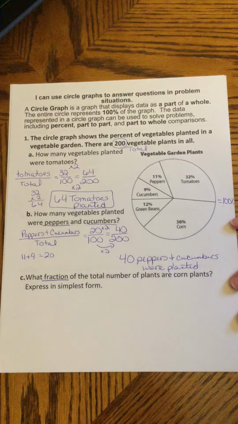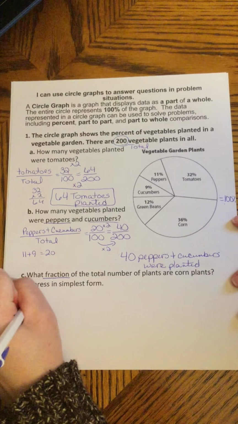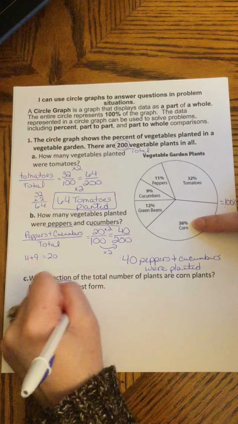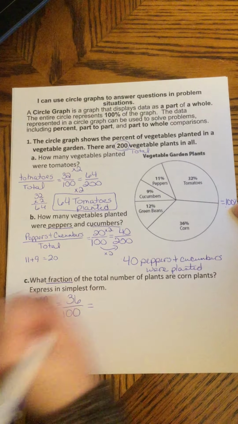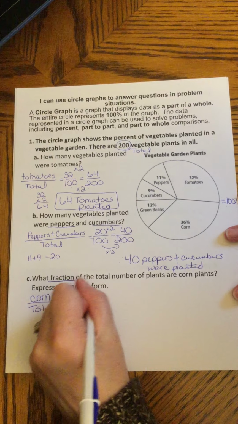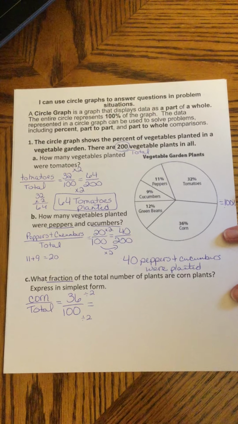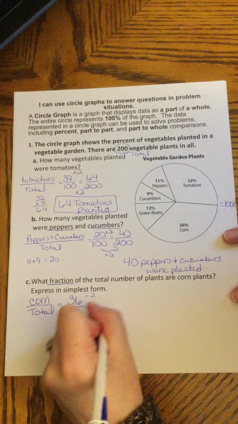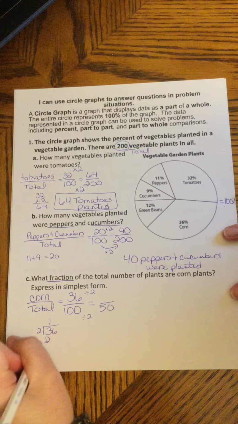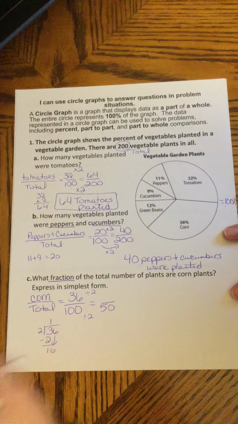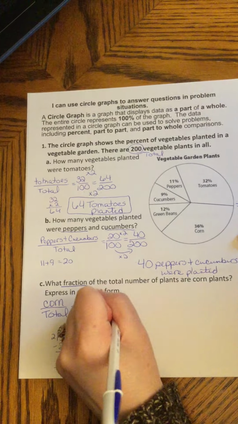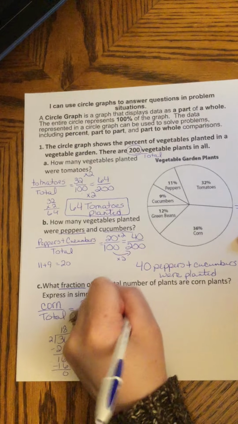All right, so let's go ahead and show that. So corn to total. Corn is 36. Total is 100. Simplify it. Let's start with 2 because if they're even, they're divisible by 2, right? Half of 100 is 50. Okay, 36 divided by 2 is 18. 50 is, oh wait, it's even again, divide by 2.